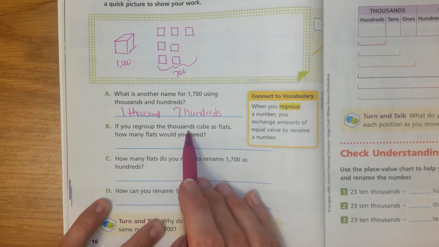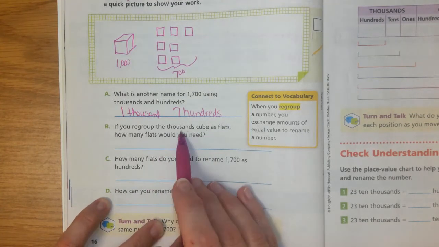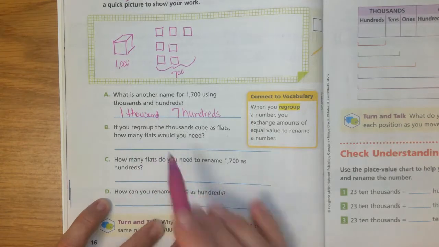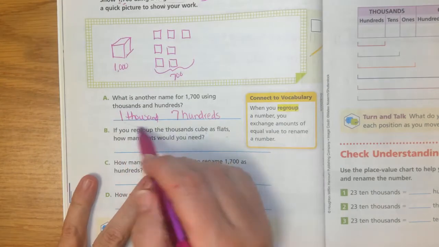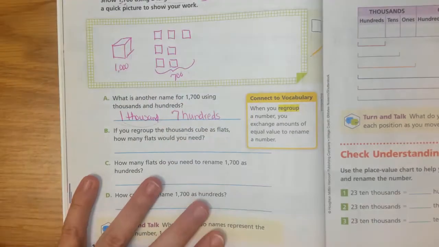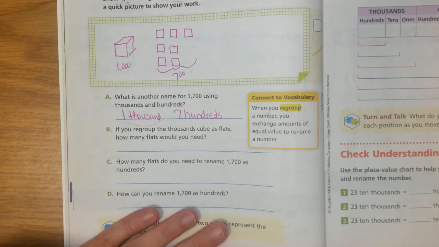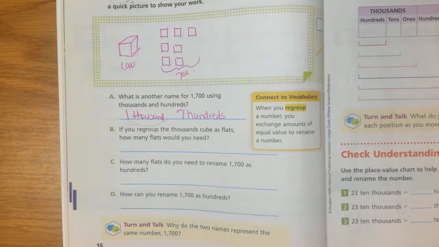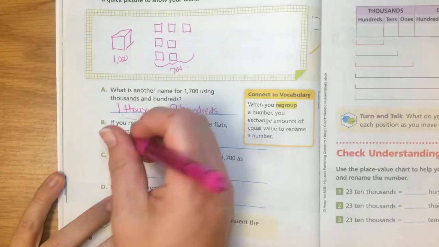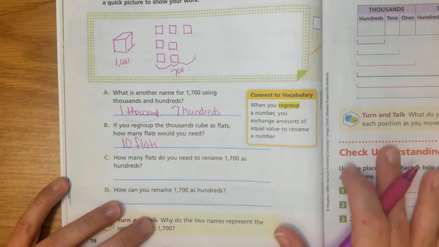So if I regroup the thousands as cubes, and if you regroup the 1,000 cube as flats, how many flats would you need? Sorry about that. I was reading that wrong. So if I have one of these, and I want to make it into flats, how many hundreds do I need to make one of those 1,000 cubes? I need 10 hundreds to equal 1,000, because remember, it's 10 times as many as, or 10 times more. So I would need 10 flats to equal 1 cube.